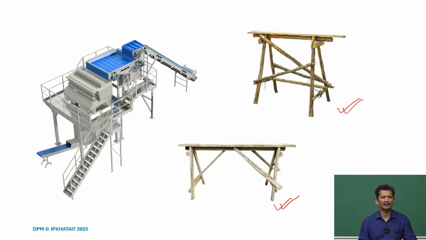And we realize that the design principles are embedded. If we compare a bridge structure with these scaffoldings, we can see the same elements, and that is what we will be talking about in this course.